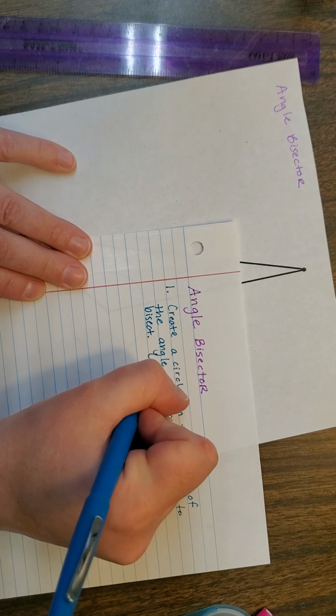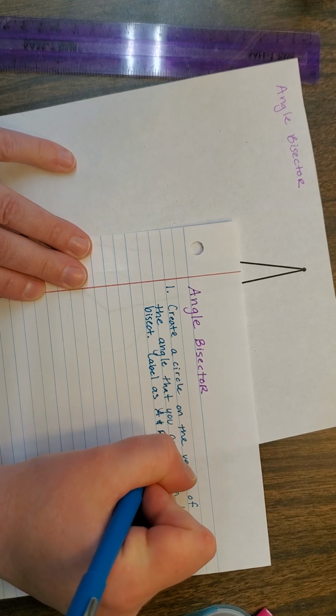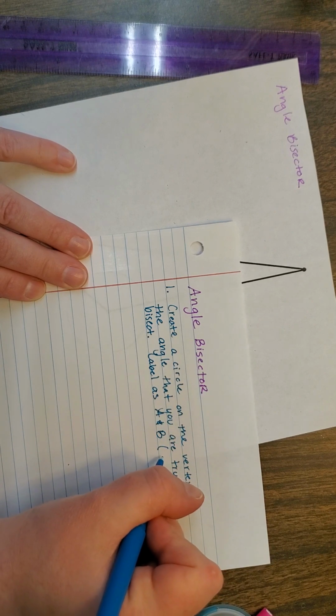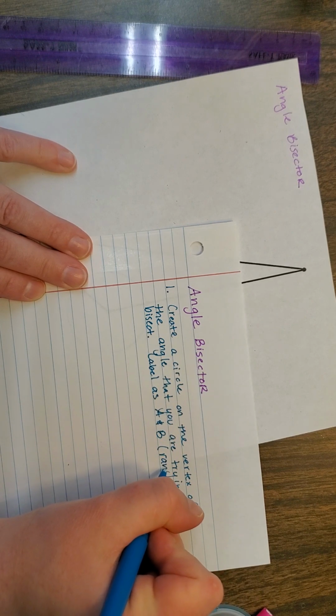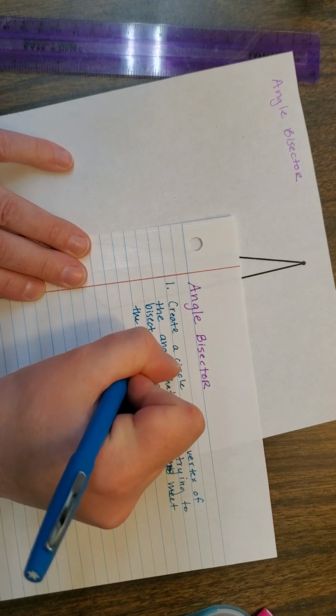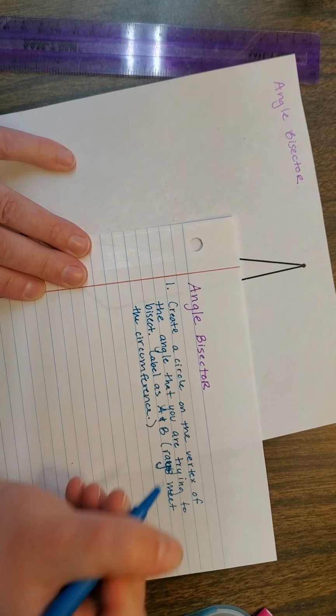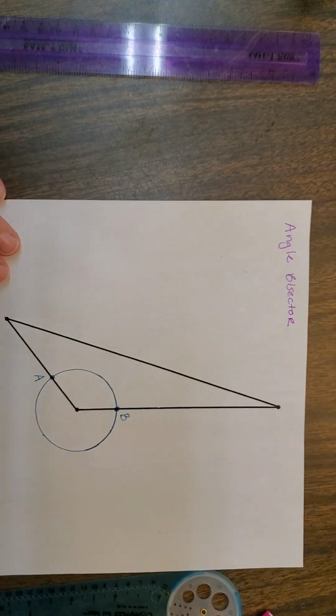And again, we're going to label those parts as A and B. And the things that we're labeling are where the rays, oops, that's supposed to be a Y, the rays meet the circumference of the circle. And so for reference, we've got A and B right there.